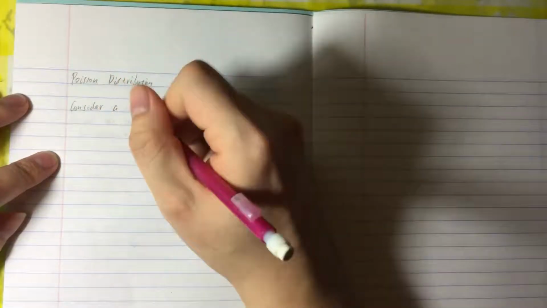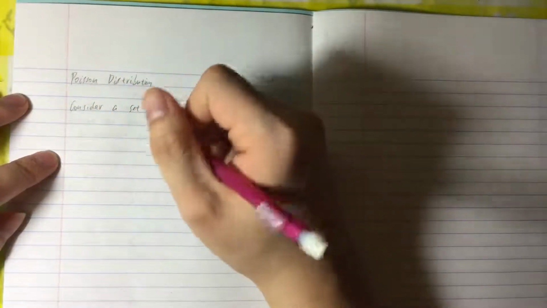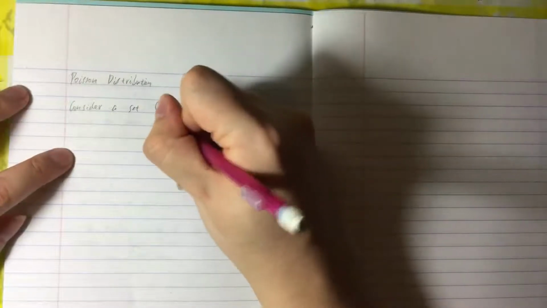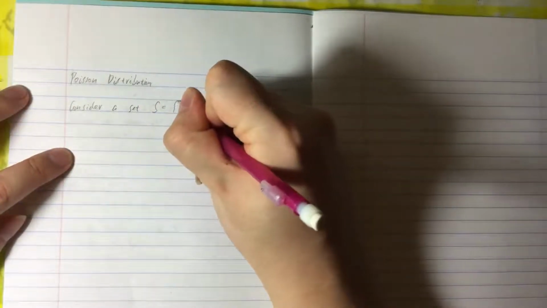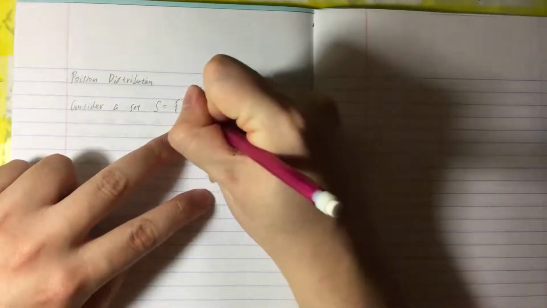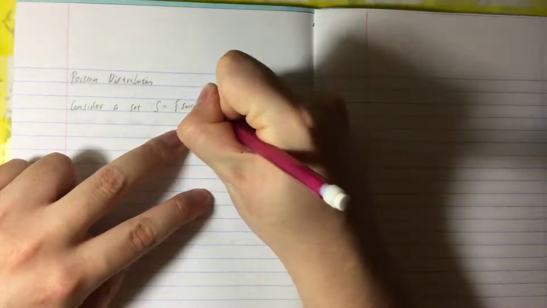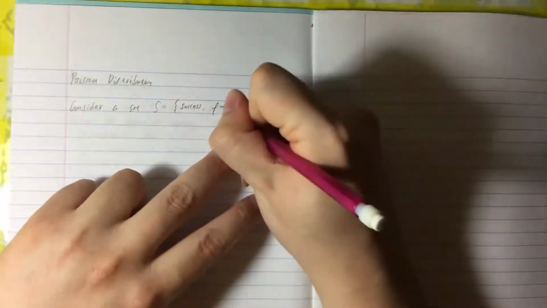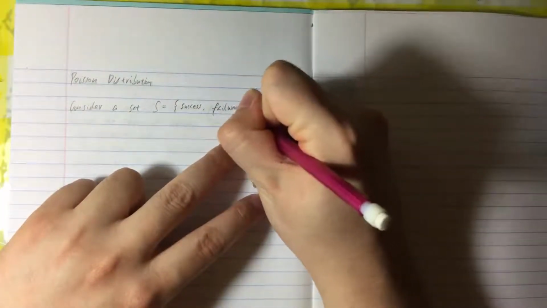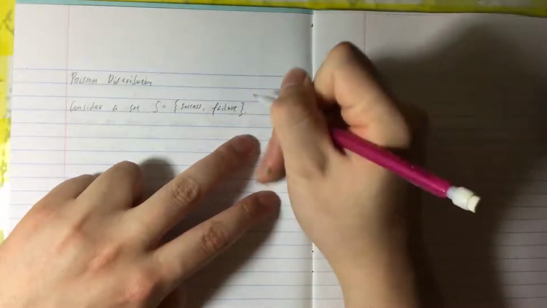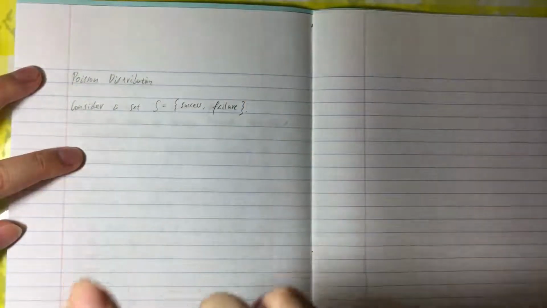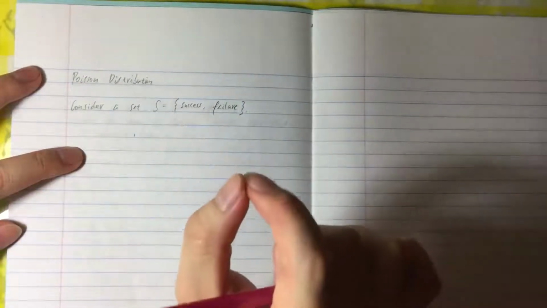Consider a set that contains only two elements, success and failure.